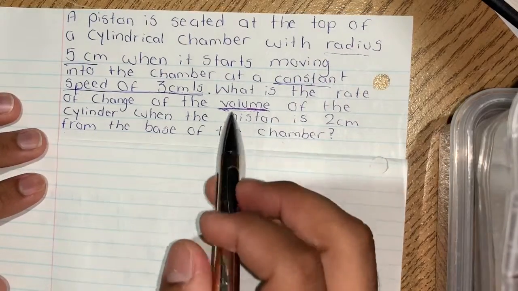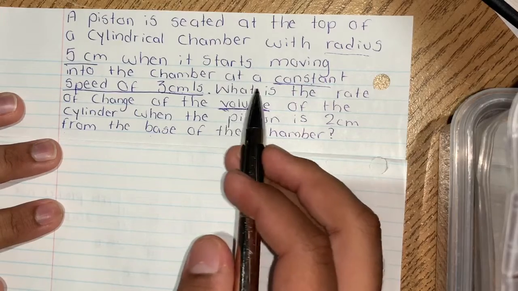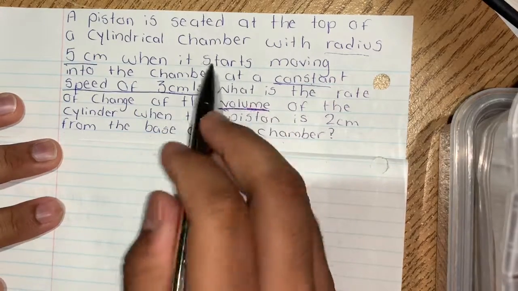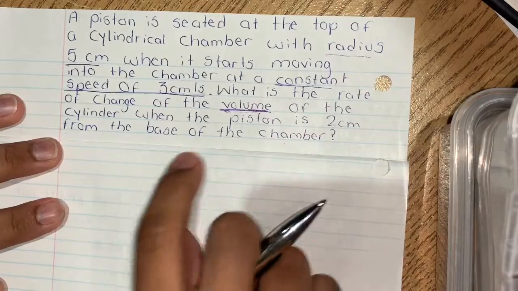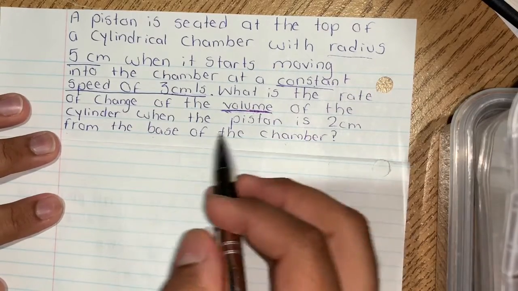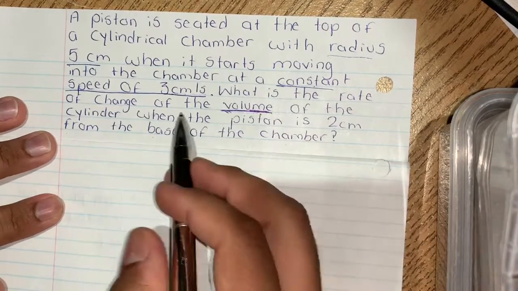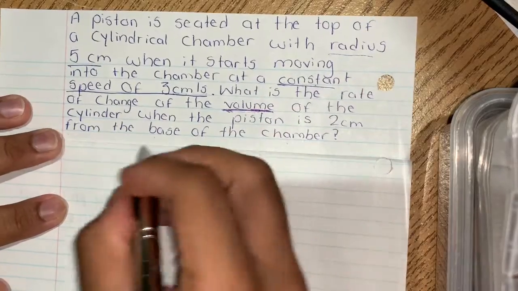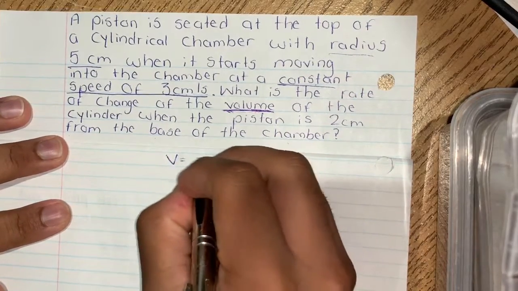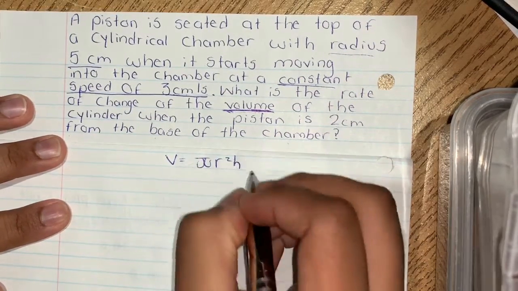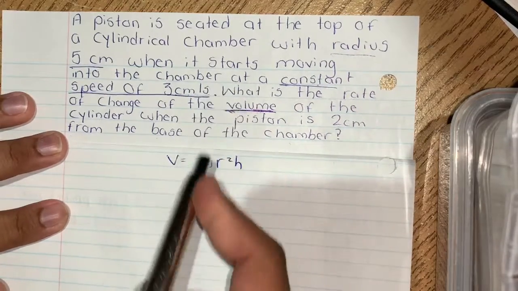Well, the first thing that we need to do, as with any other related rates problem, is to find an equation that relates all the variables given in the problem. Which is fairly easy in this question because it asks us what is the rate of change of the volume of the cylinder, and we know that the volume of a cylinder V is equal to pi r squared h.